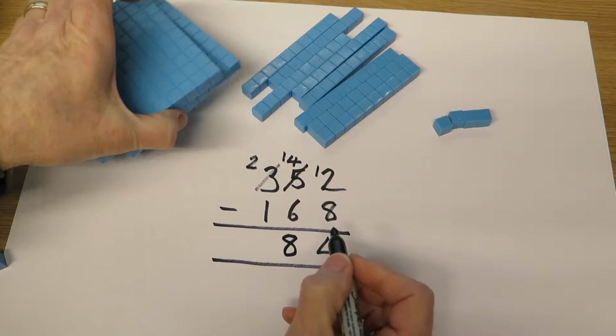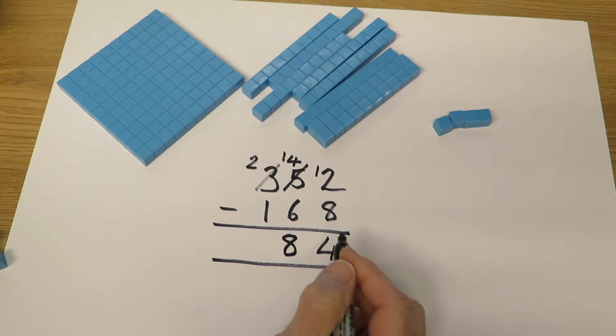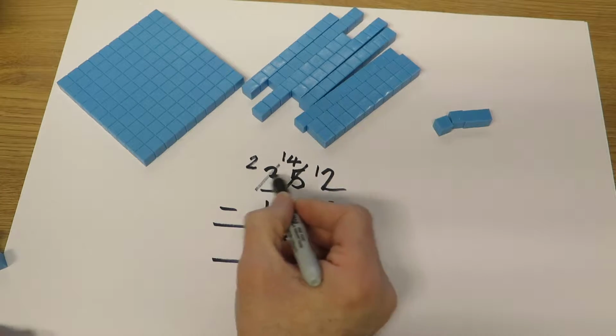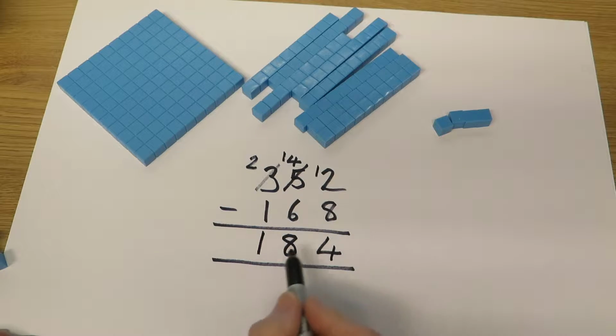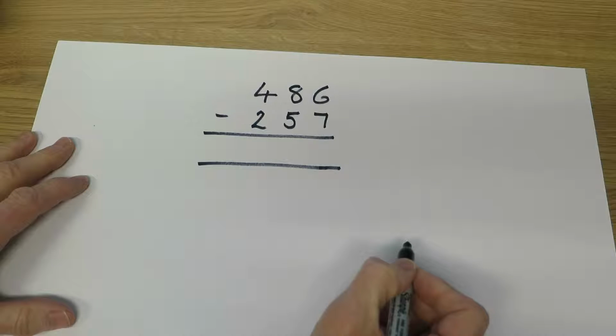Then 2 hundreds, take away 100, leaves us with 100. 352, take away 168, equals 184. It's much easier for the children once they manage without the equipment. They can simply use their knowledge of number bonds, but follow the pattern that the equipment has shown them.